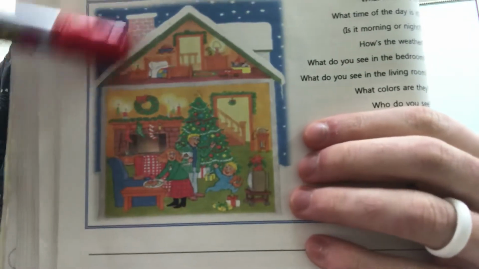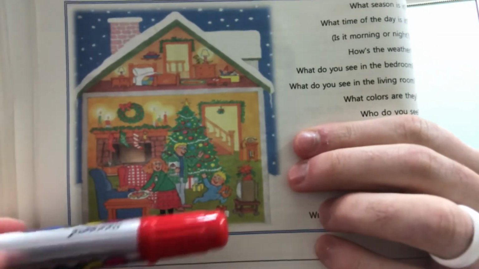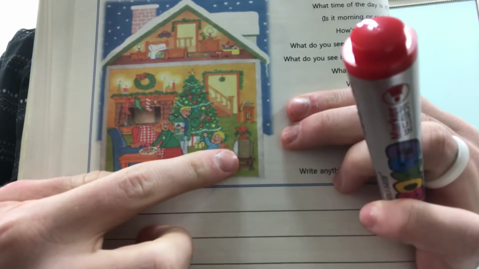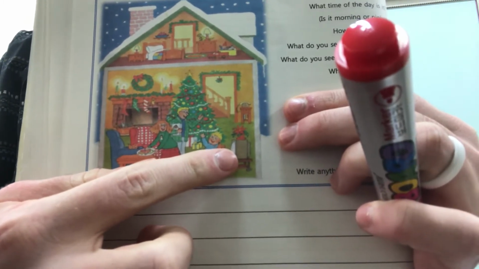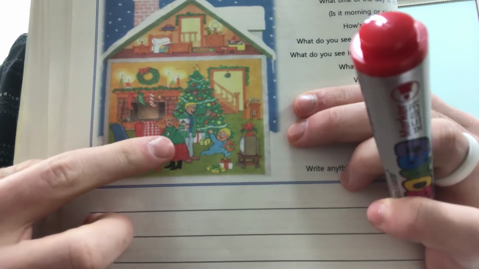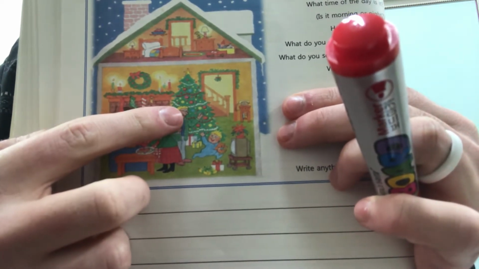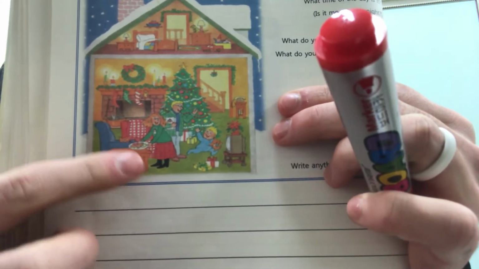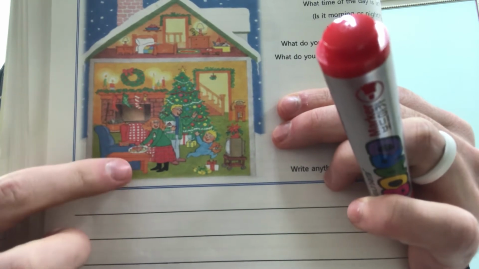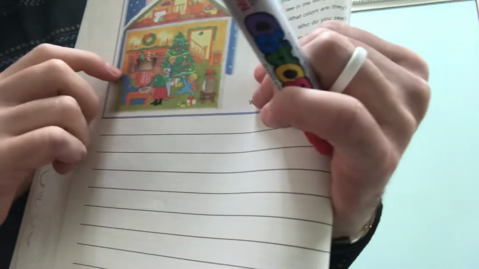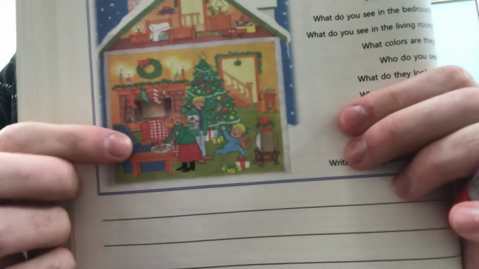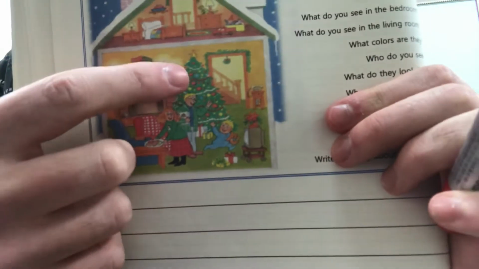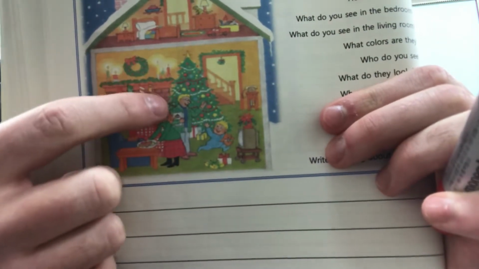What do we see? Okay, let's say them all. Well, if we look right there, that is a television or a TV. We have a mom, a dad, and a boy. We also have cookies. And that looks like, is that a cat? That is a cat. Okay? We also have, what's this? This green thing.